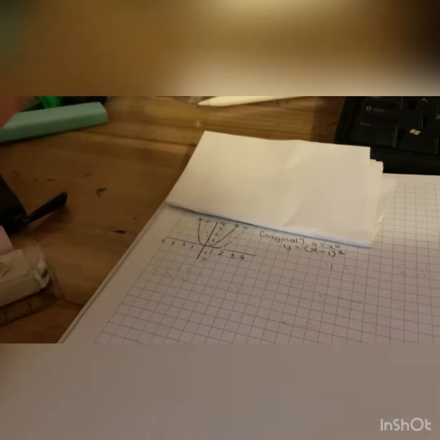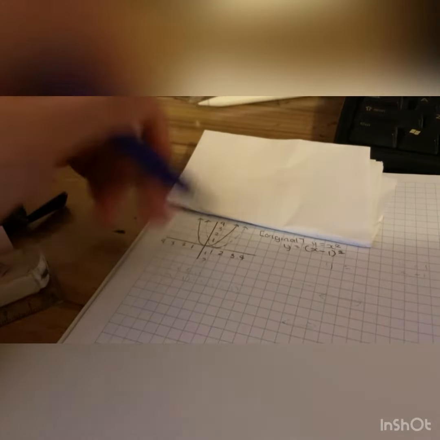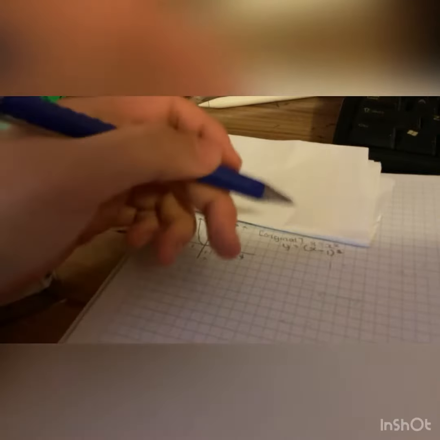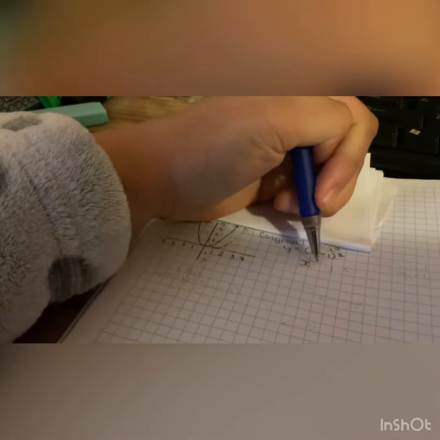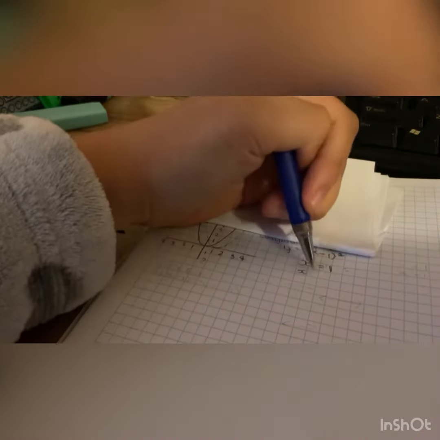Now, even though it's moved 1 to the right, so it's plus 1, you would think that, right? Not minus 1. But it's actually not, because when x is shifted by 1, you move it to the other side and it becomes x minus 1.